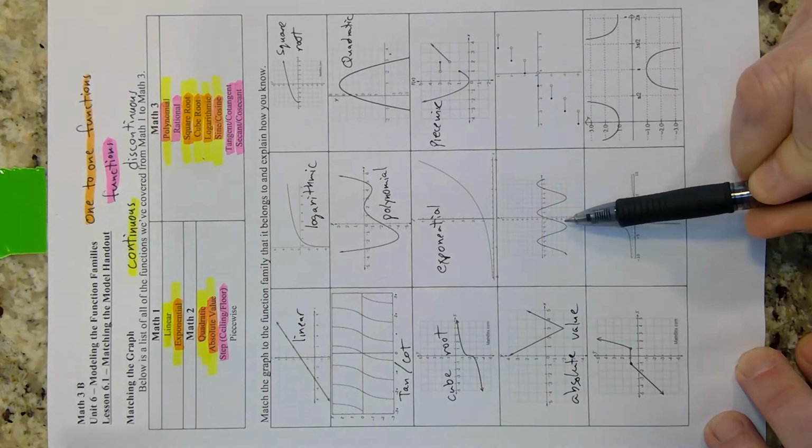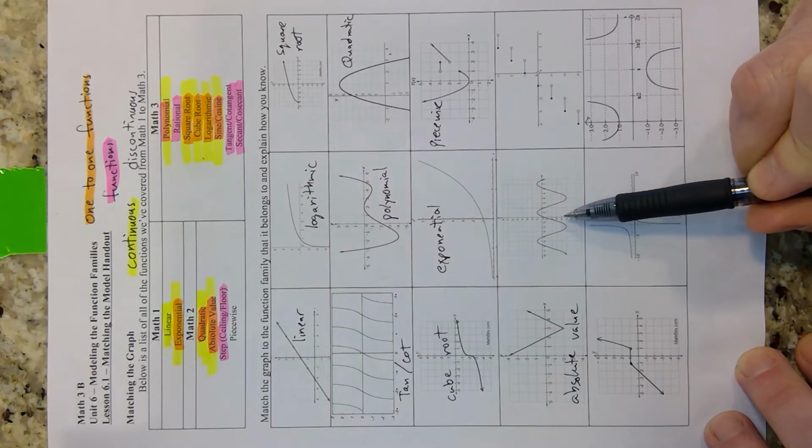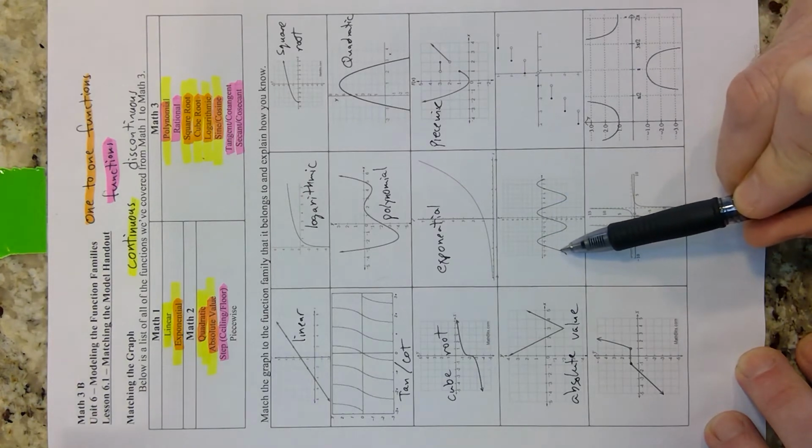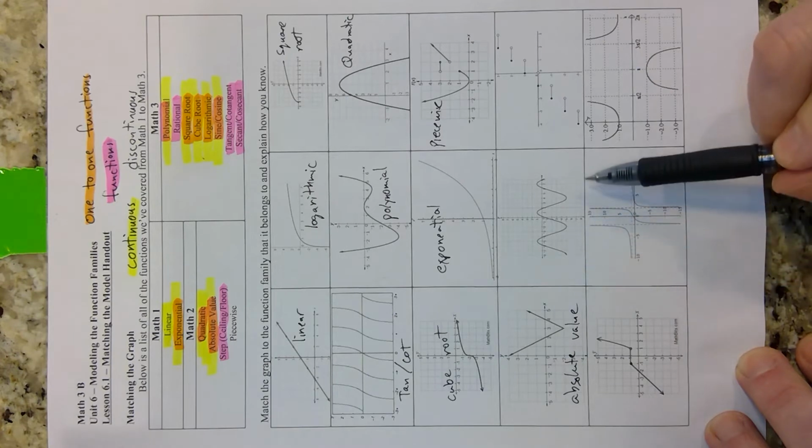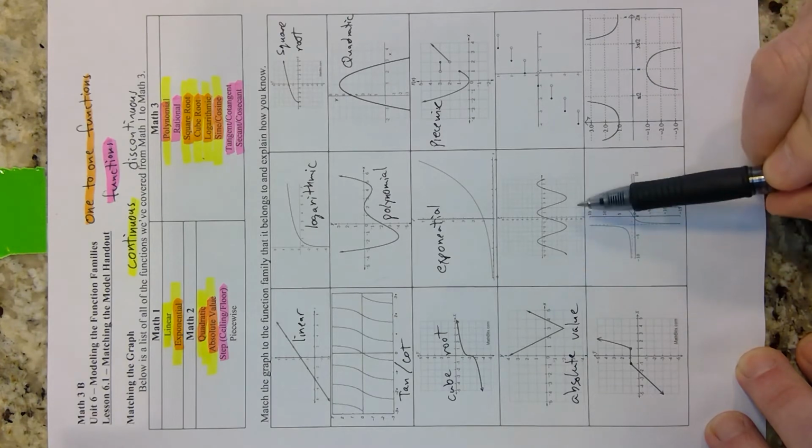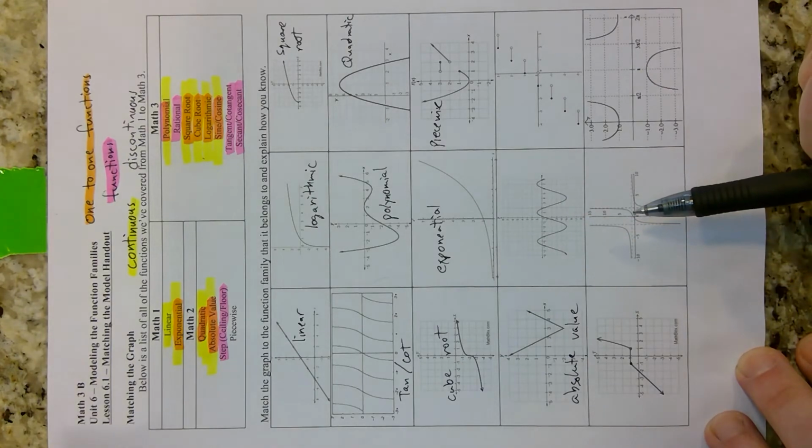Okay, on to this graph here. This should look real familiar. We did a whole bunch of these in Unit 5. Nice continuous graph. It's a function, but it fails our horizontal line test, so it's not a one-to-one function. This is clearly a sine cosine graph.